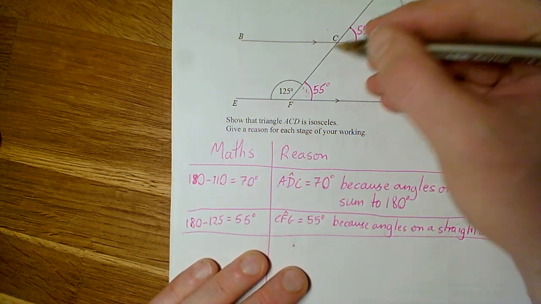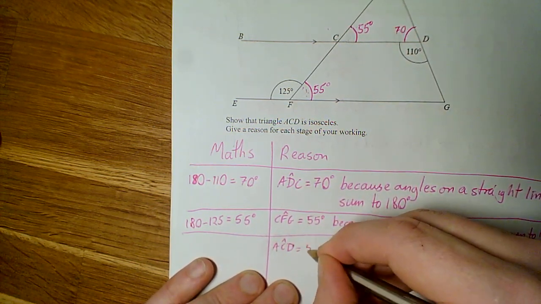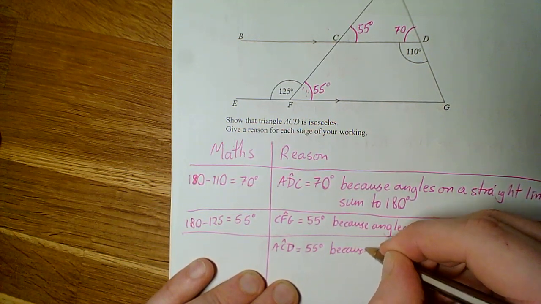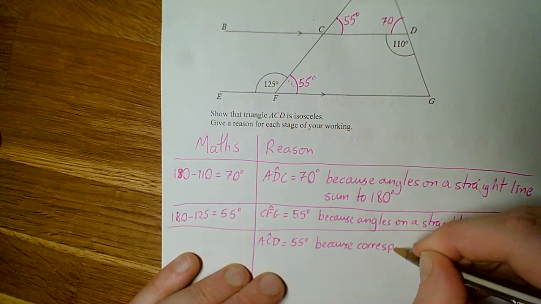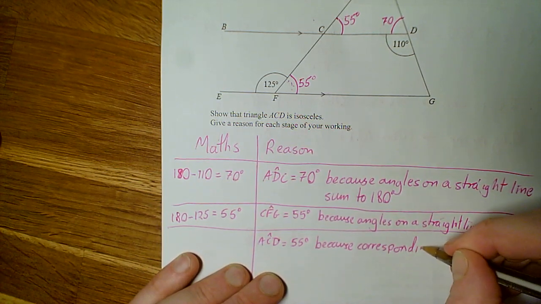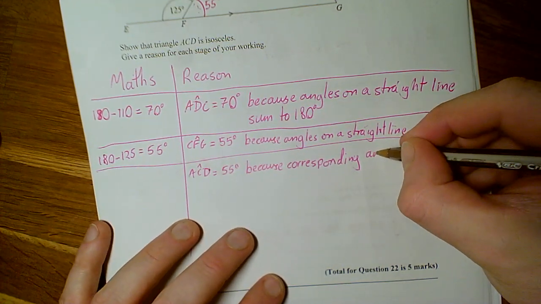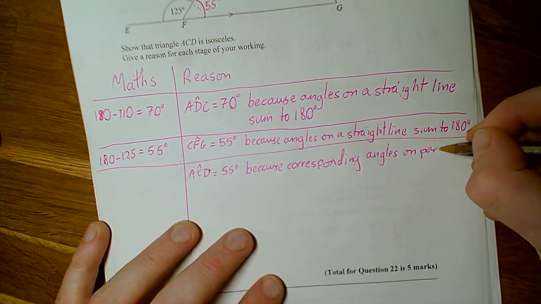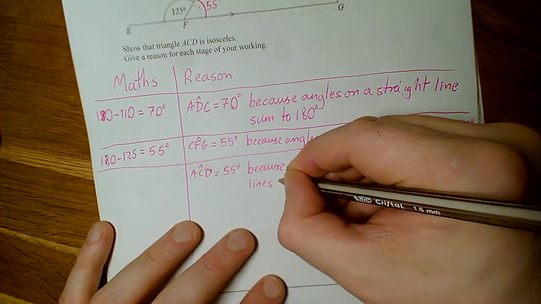I can just write ACD is 55 degrees. Corresponding is a keyword. If I get that, I've got this. Corresponding angles on parallel lines are equal.